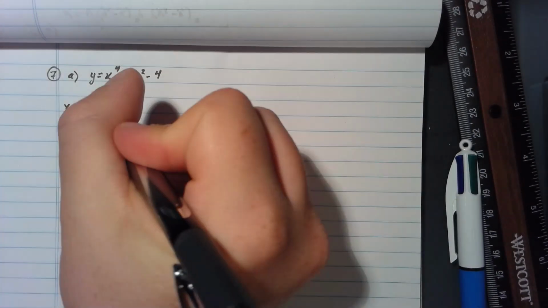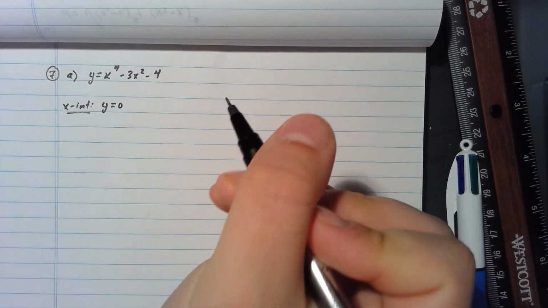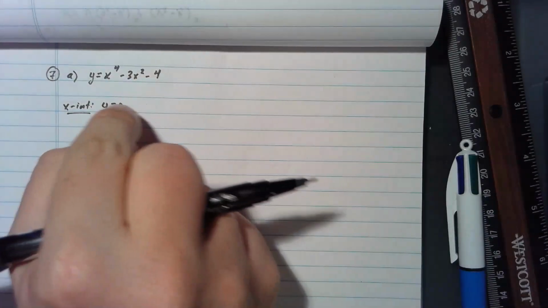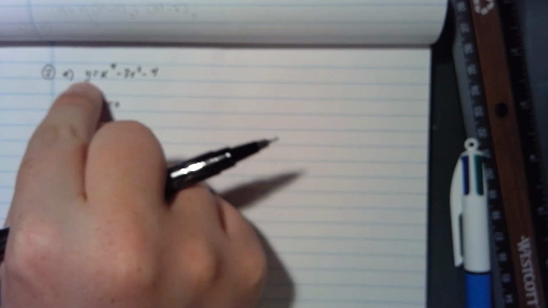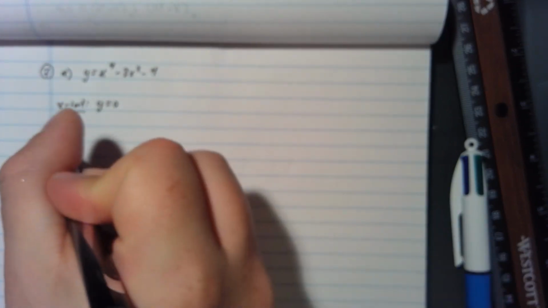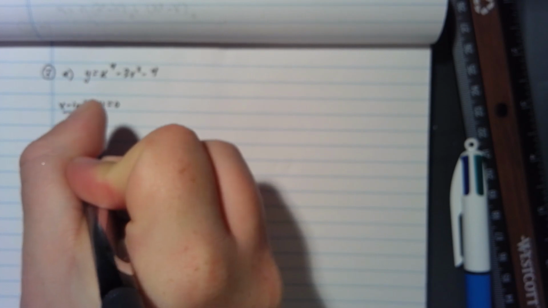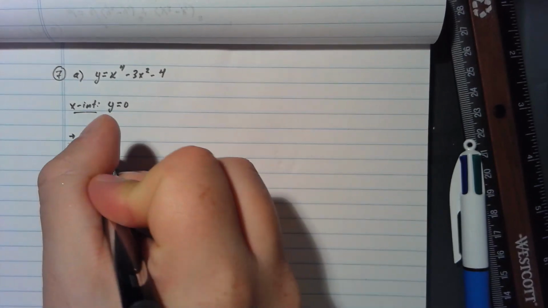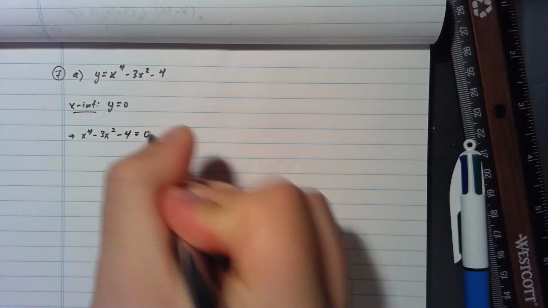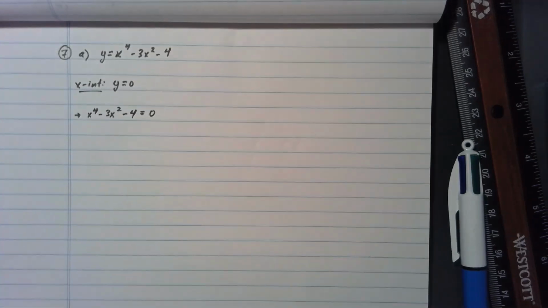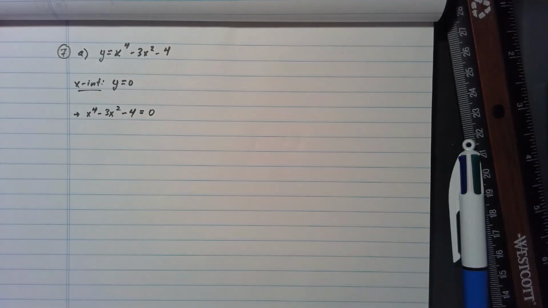So the x-intercept, that means y is going to be equal to 0. Alright, so when I do that, I want to replace y with 0. So I'm going to get x to the 4th minus 3x squared minus 4 equals 0. Alright, so that's the equation I want to figure out.